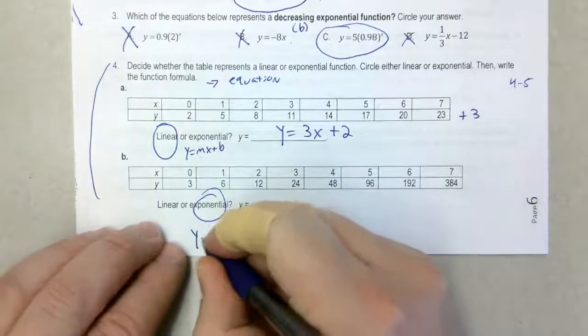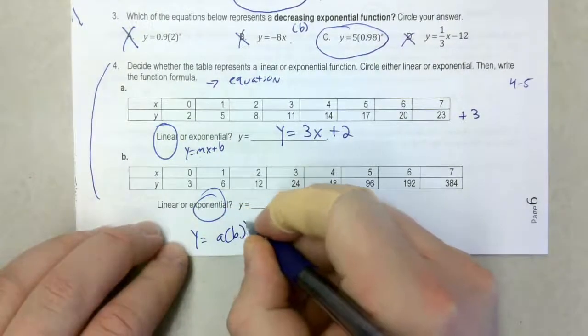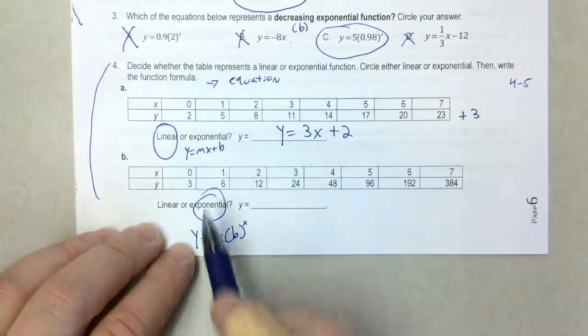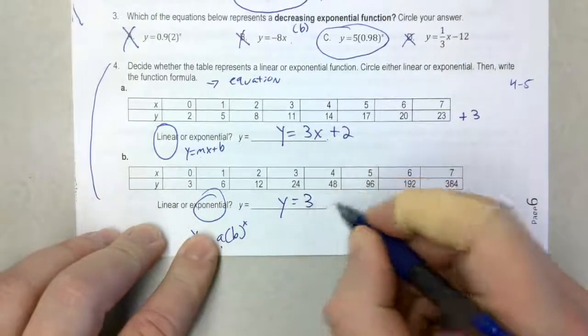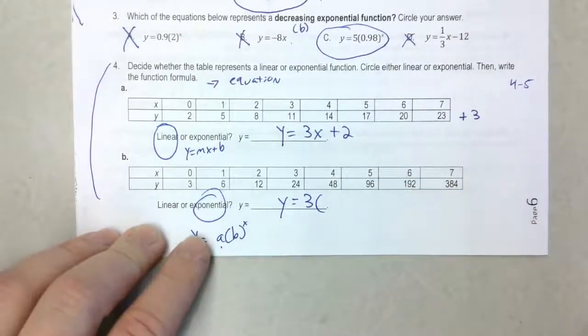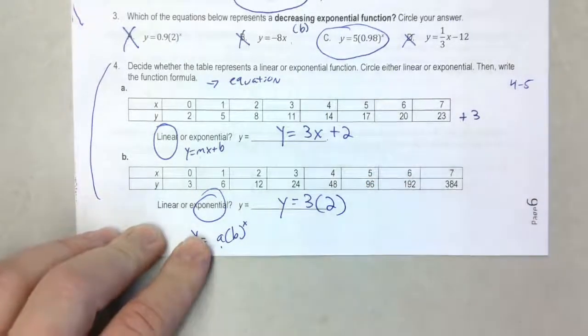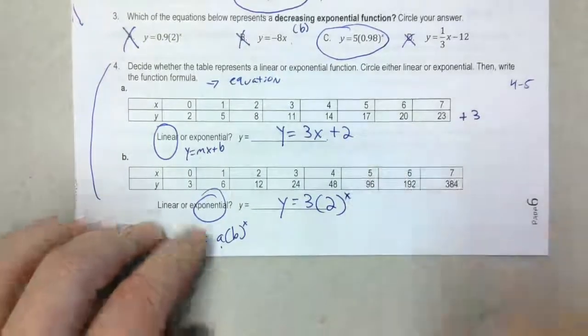So exponential is y equals ab to the x. That first number is always my y-intercept. Look at the x value of 0, so my y-intercept is 3. My growth rate is 2, because everything is being doubled. And then don't forget your little x.